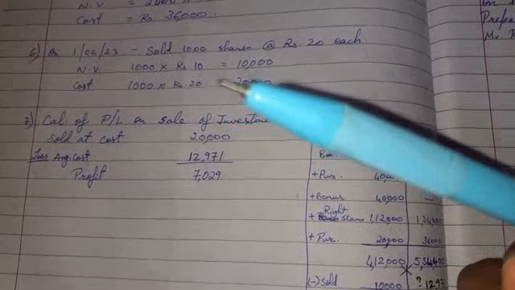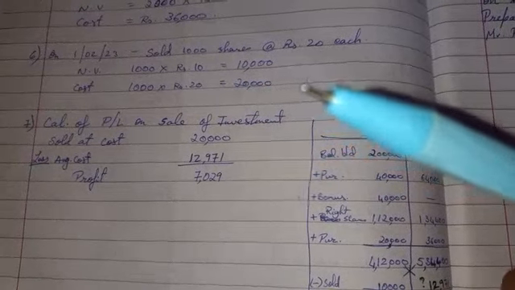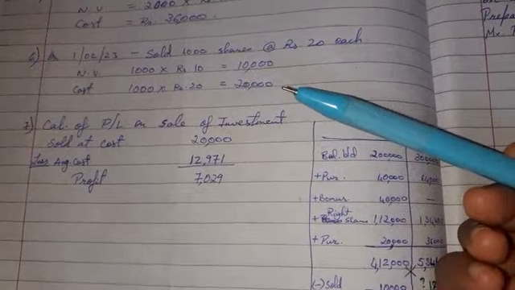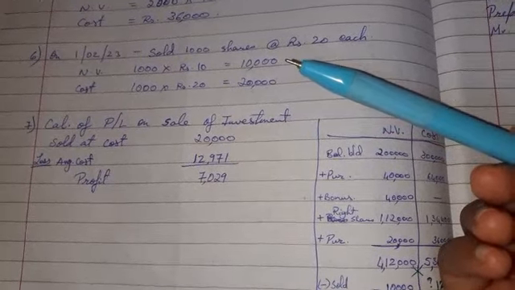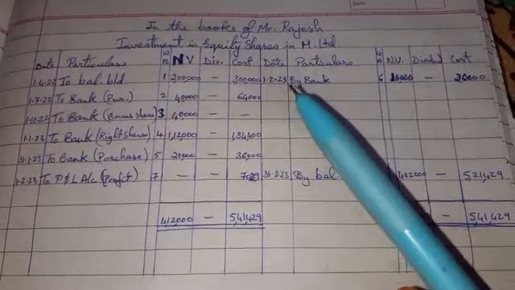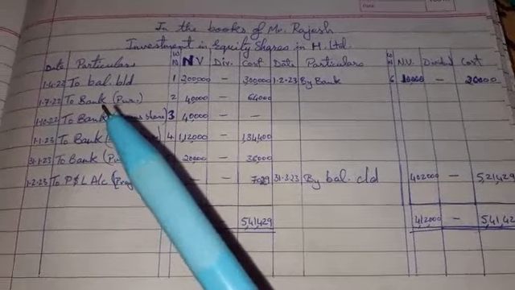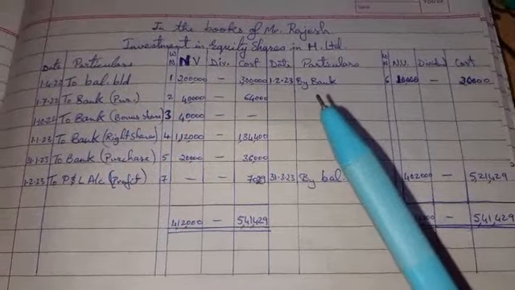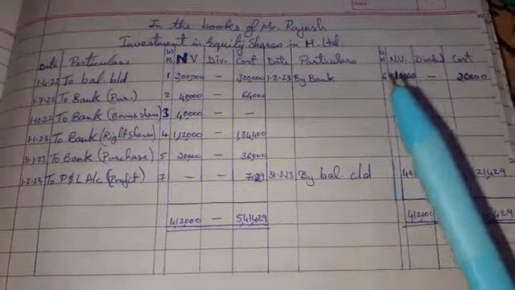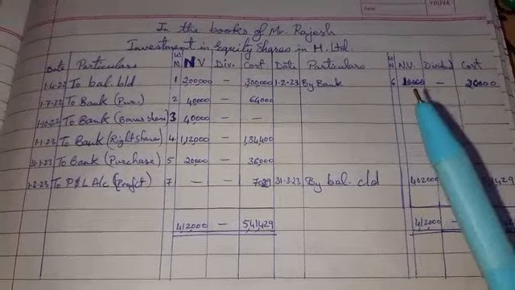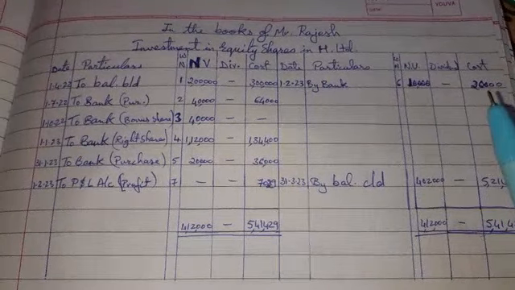Cost is 1,000 into rupees 20, so the sale proceeds are 20,000. Any time a purchase is made, it comes on the debit side of the investment account, and sales come on the credit side. So 1st February 2023, by bank, working note number 6, nominal value column 10,000 and cost column 20,000.